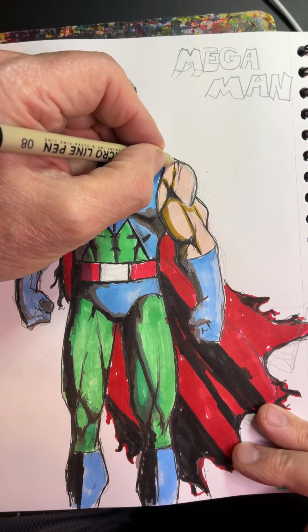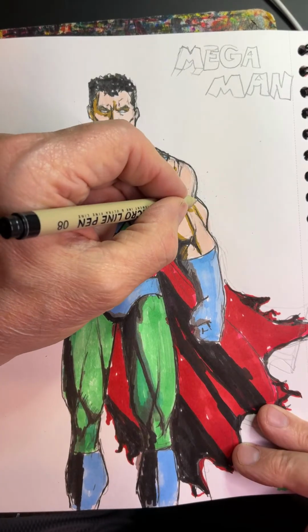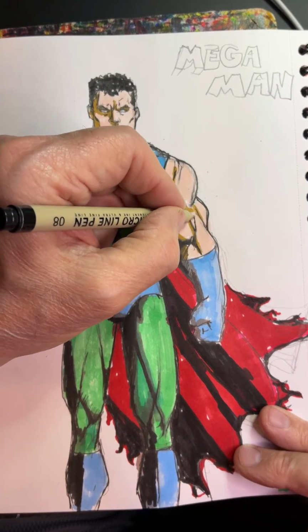Yeah, I think it's going to be a good year also for the superhero genre.